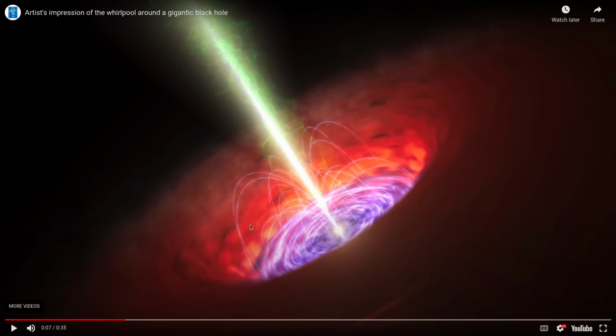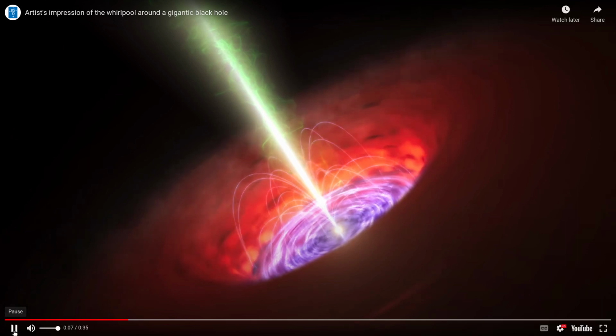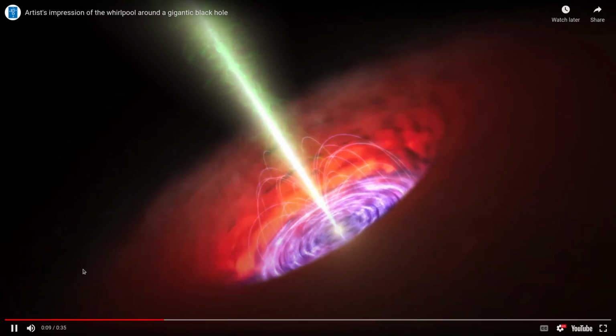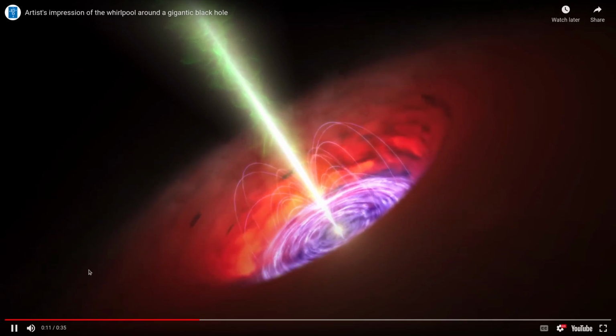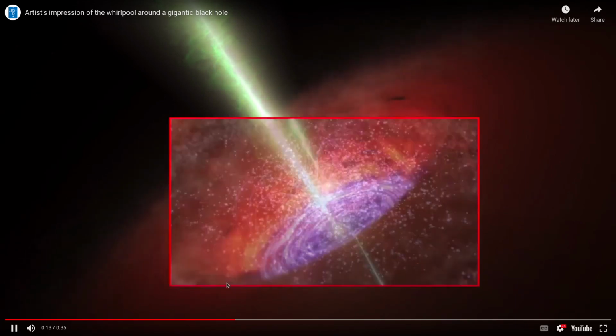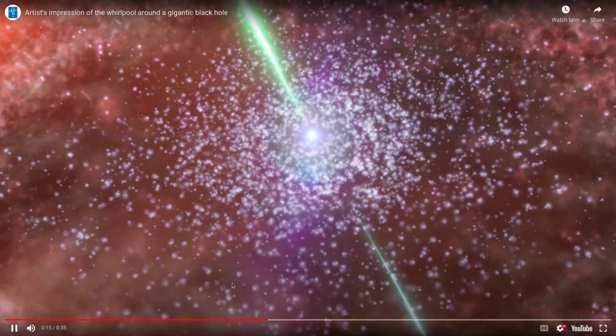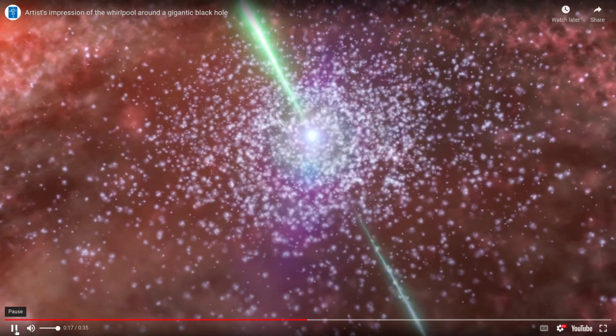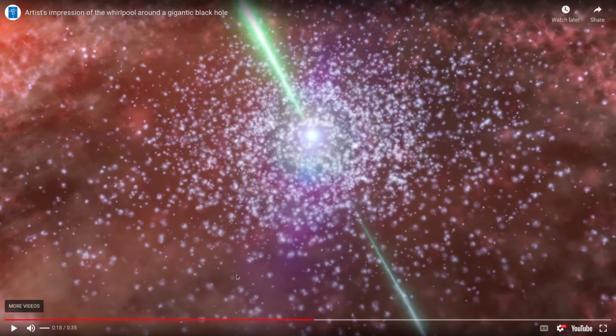So if we zoom in a bit further, now you see clumps of gas here, right? And now we are talking about milliparsec to parsec scales. These clumps of gas are known as the broad line region clouds. And you see, the closer you move towards the center, the faster the rotation of these clouds is.